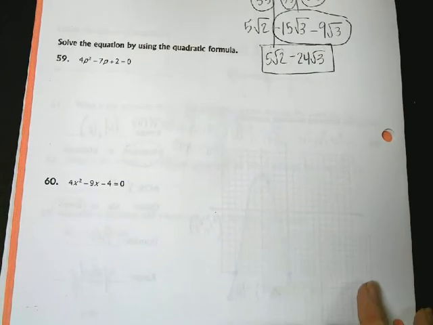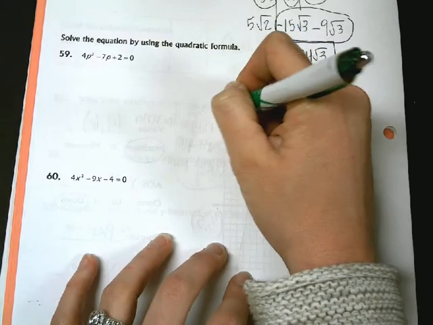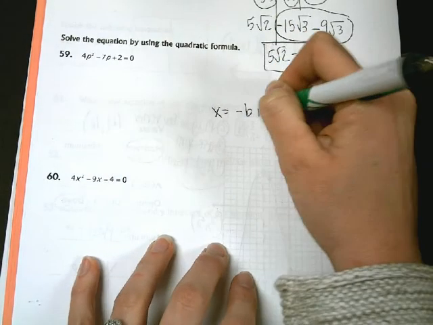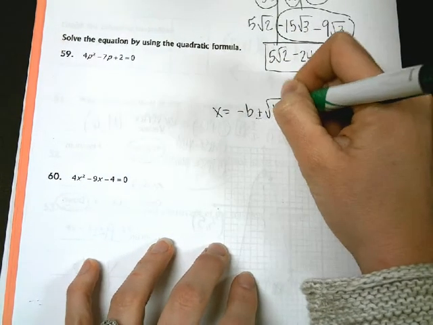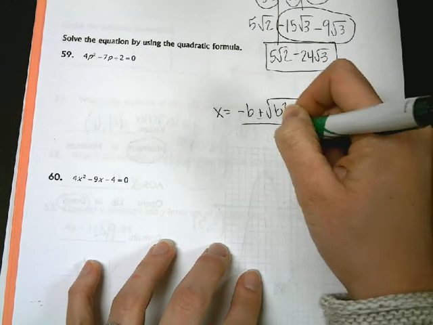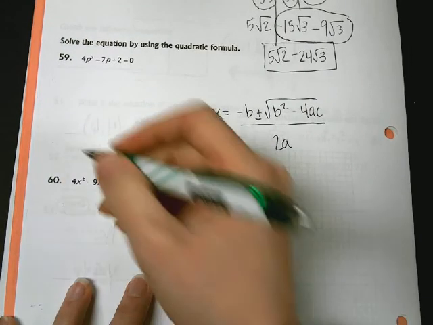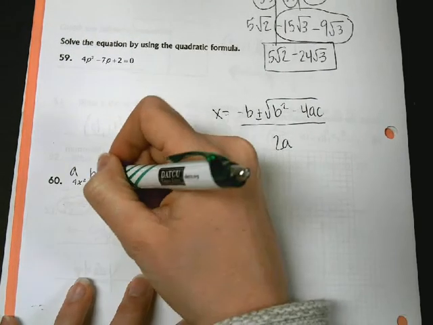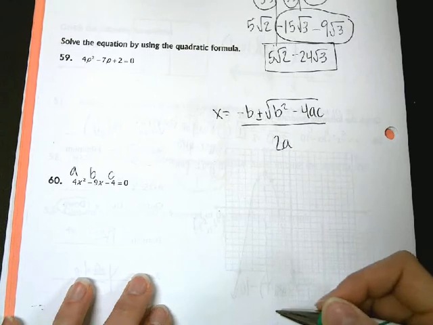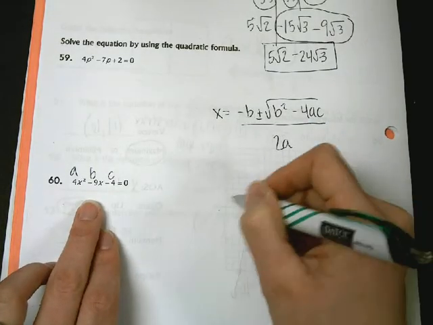Problem number 60 is asking me to solve using the quadratic formula. Go ahead and write the quadratic formula down. X equals the opposite of b plus or minus the square root of b squared minus 4ac all over 2a. So the first step is to label your a, b, and c, and then plug into your equation.